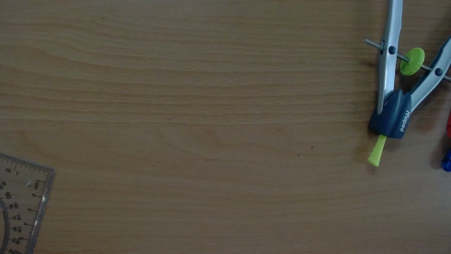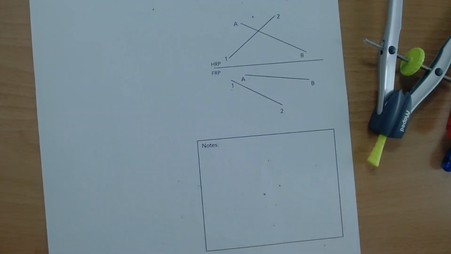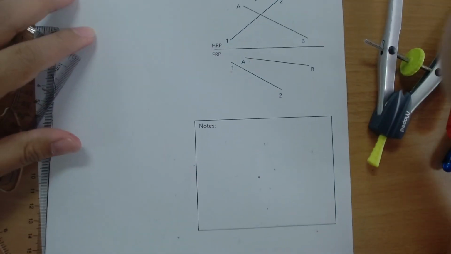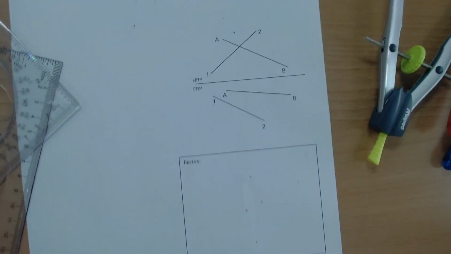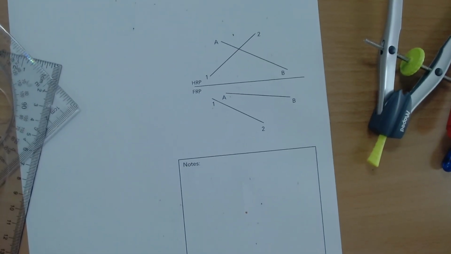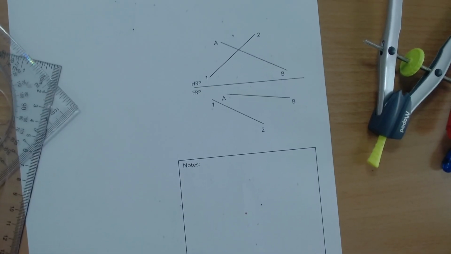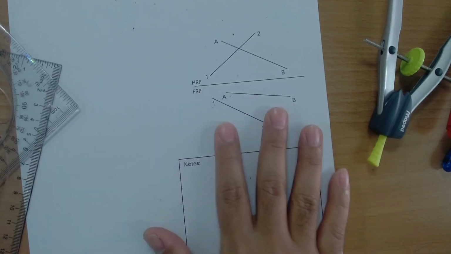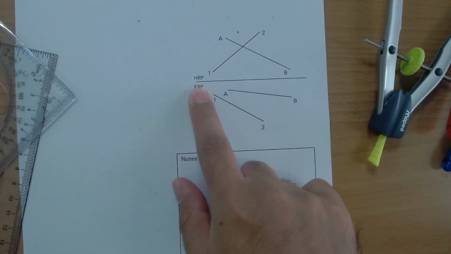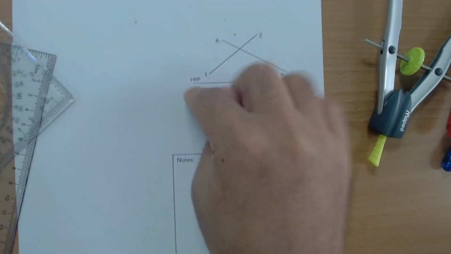Next natin gagawin is what we call as the shortest horizontal distance. Now, to imagine a shortest horizontal distance, this is the shortest distance wherein there is a constraint, no? The constraint is that, as the name implies, it should be horizontal, which means that it should be parallel to the ground, or in our case, parallel to the HRP, or horizontal reference plane.